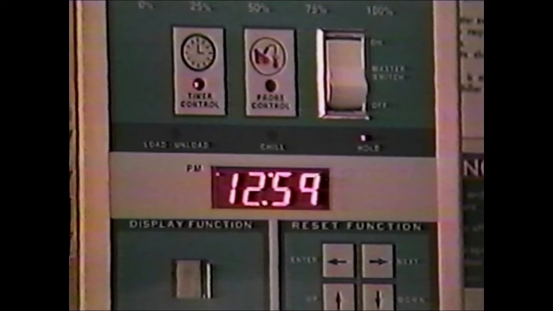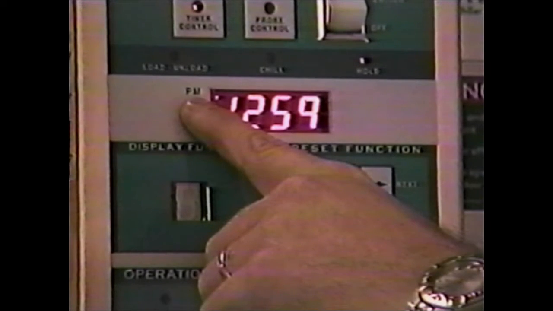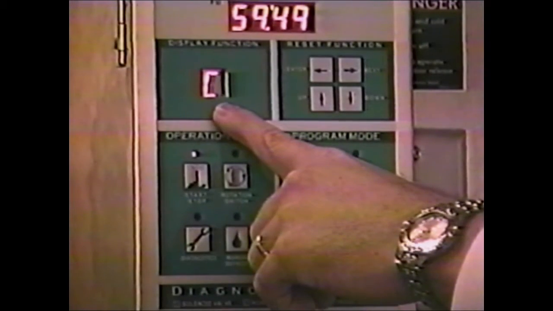Below the indicator LEDs is the display. The display shows time of day, chill countdown time, cabinet air temperature, food probe temperature, diagnostic functions during diagnostic test, and PM indicator in the upper left-hand corner. The display function will show you what is being displayed in the display screen.